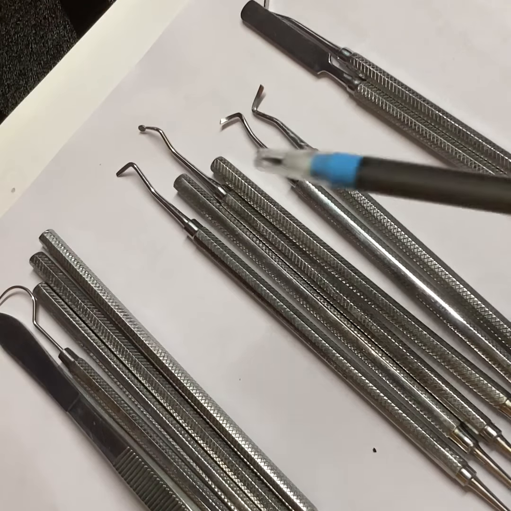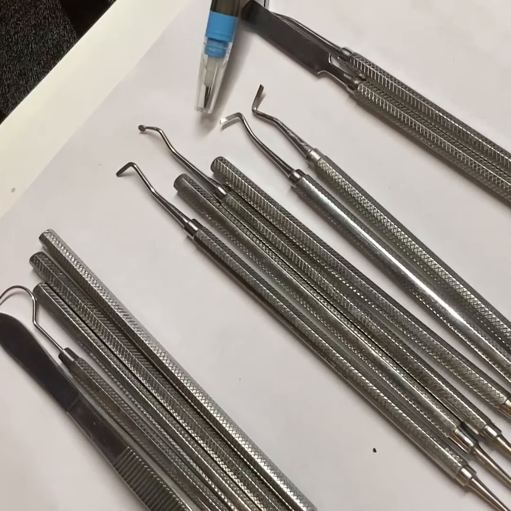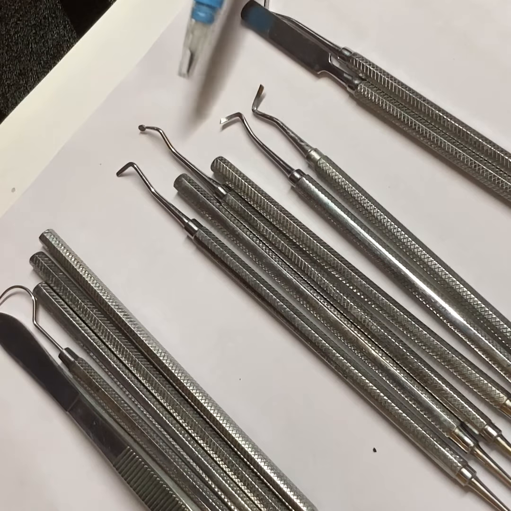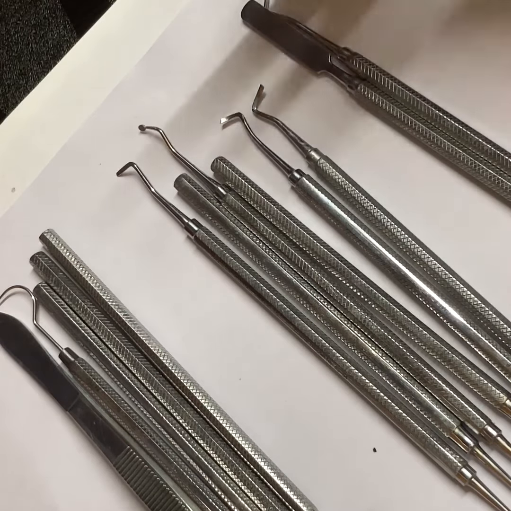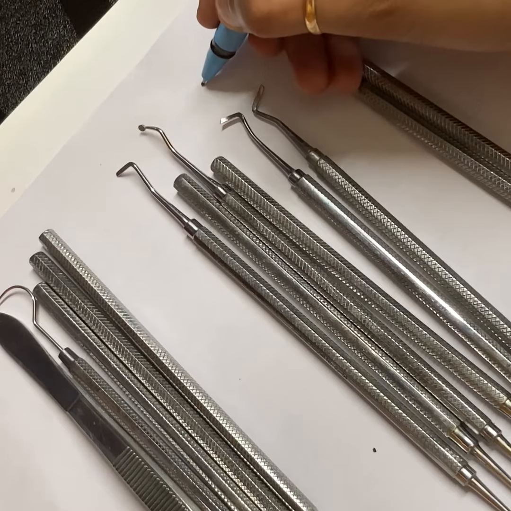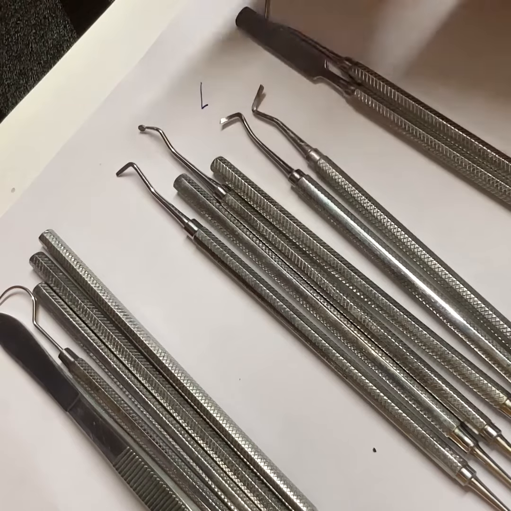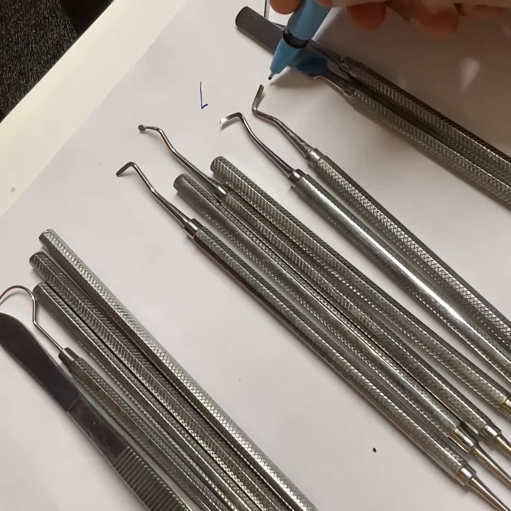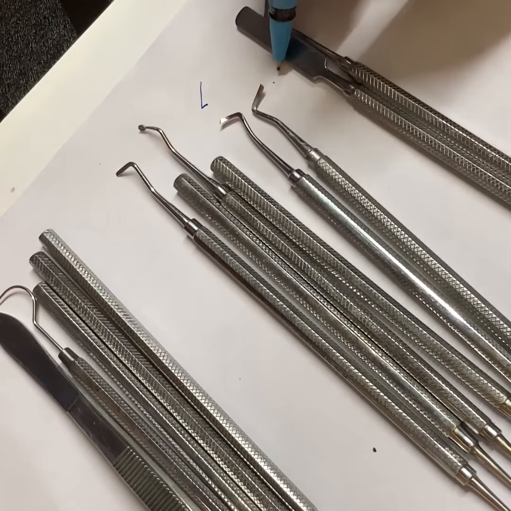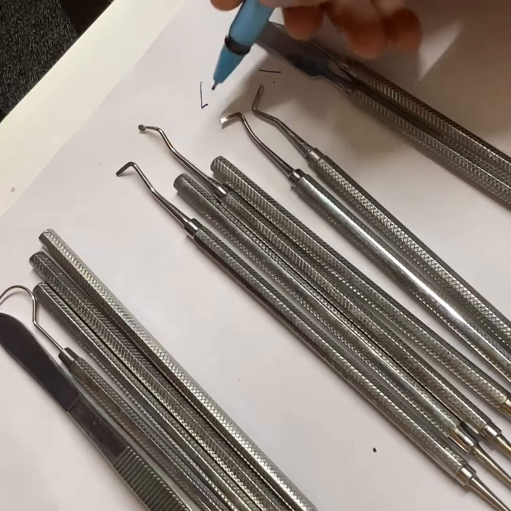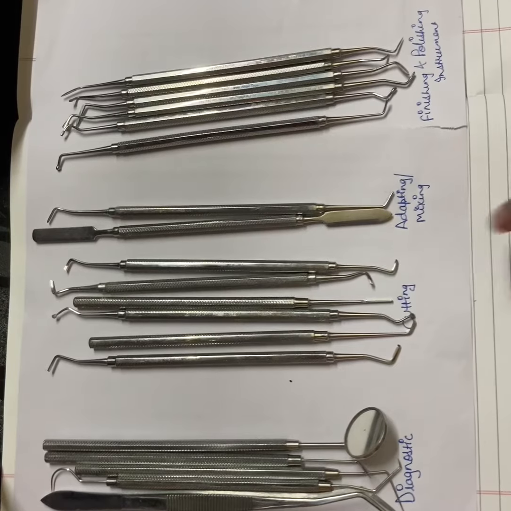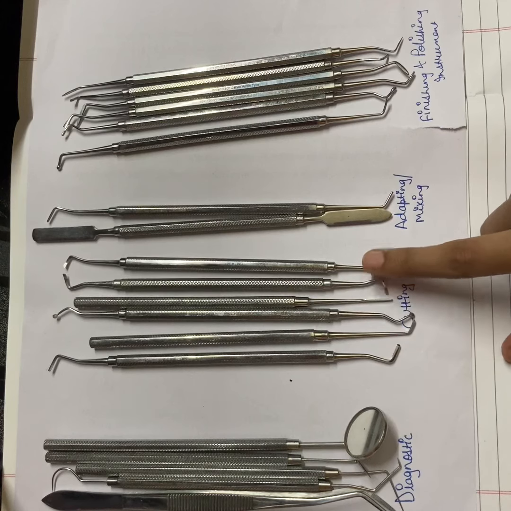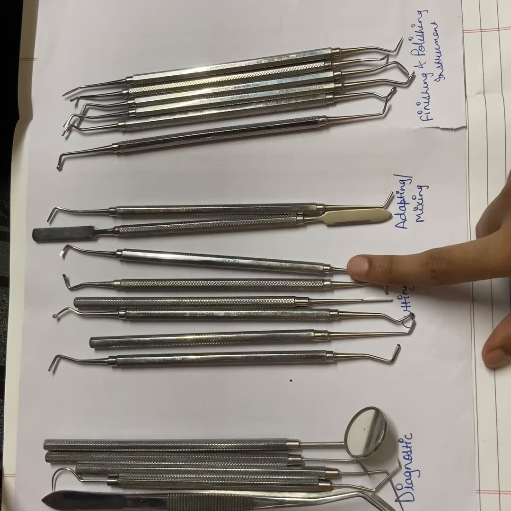Look at this mesial marginal trimmer, look at the working end tip, how it is, and this one is distal. This one is like this, you can easily appreciate, and the distal is like this. GMTs are used for beveling and rounding the axiopulpal line angles.